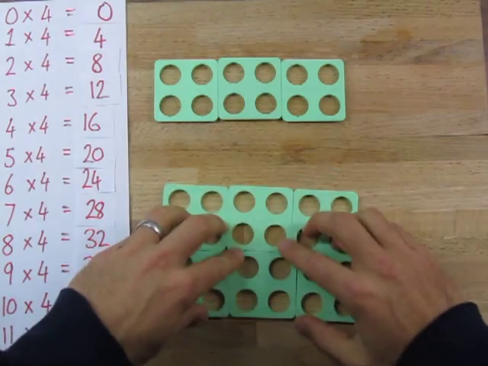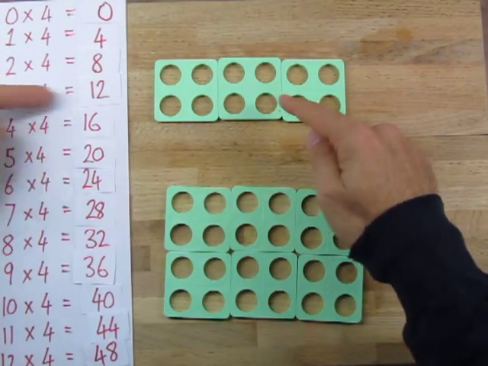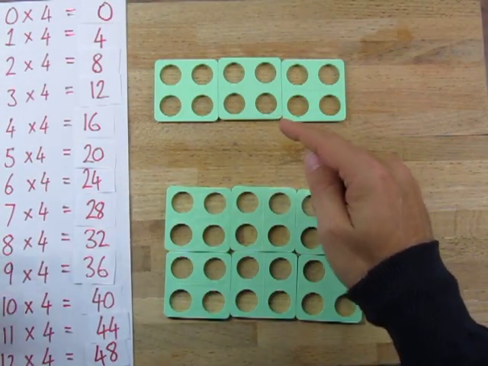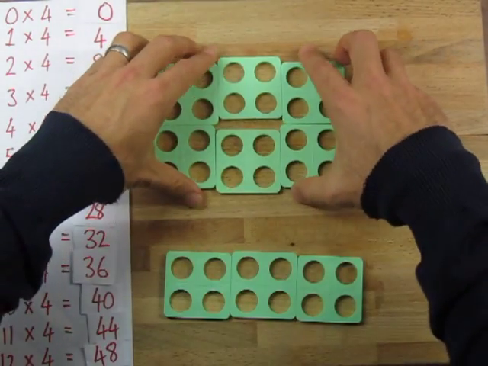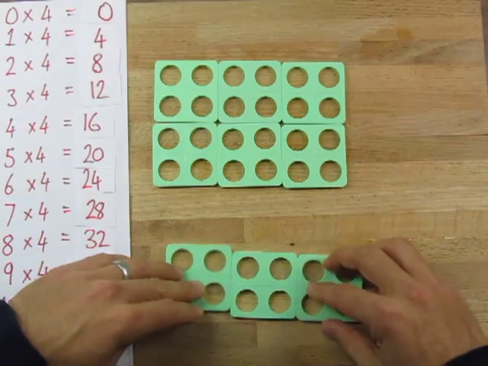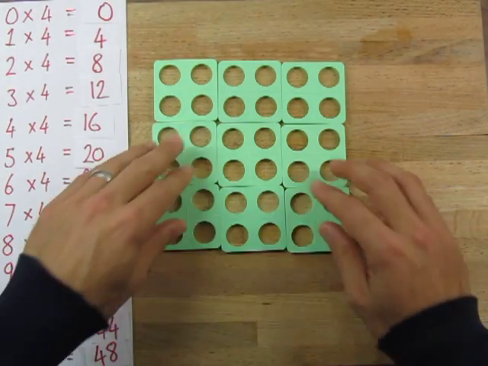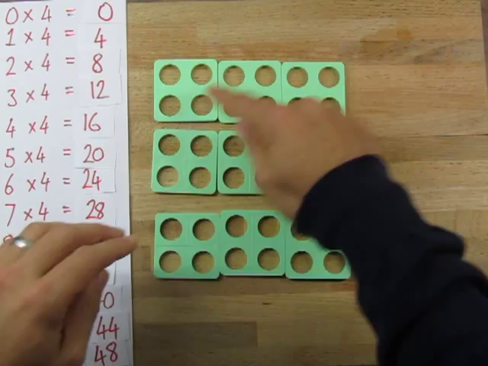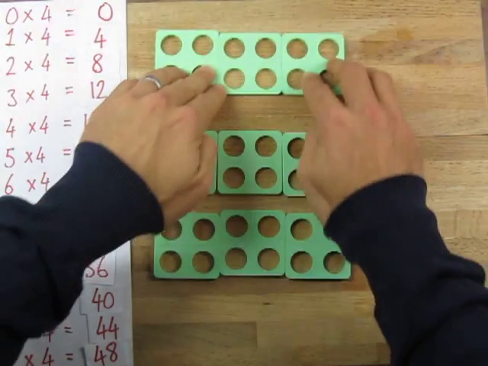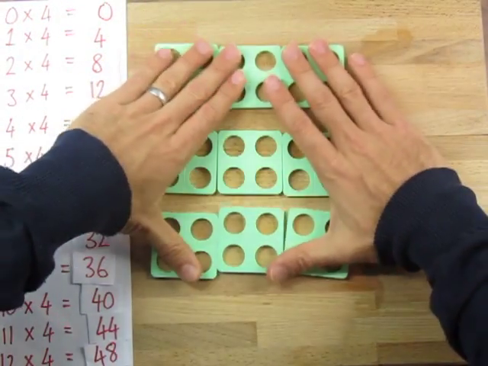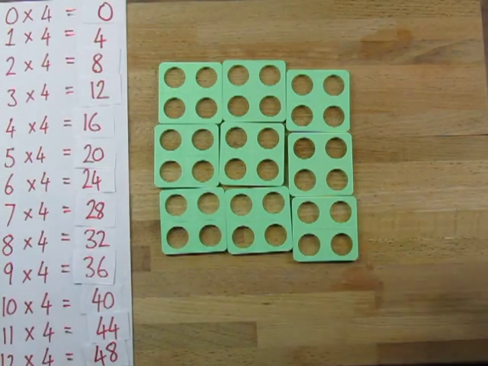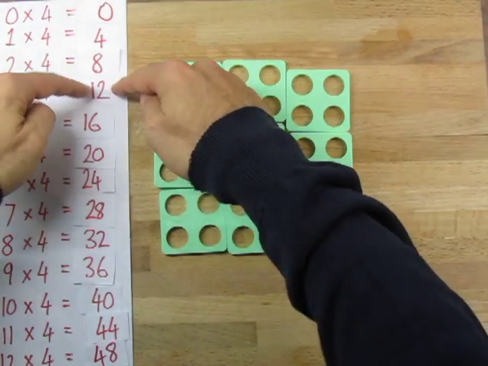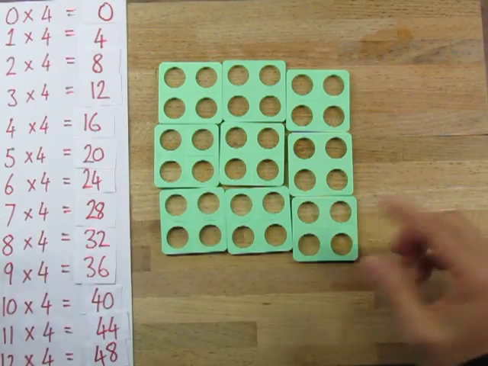How about 3 times 4? How do you use that to work out the answer to 9 times 4? Well, you need another 3 times 4 to give you 6 times 4, and then another 3 times 4 to give you 9 times 4. There we go, there's 9 times 4. So use your answer to 3 times 4, which is 12, and then times that by 3 to give you your answer to 9 times 4, 36. It works. Look, 12 times 3 is 36.